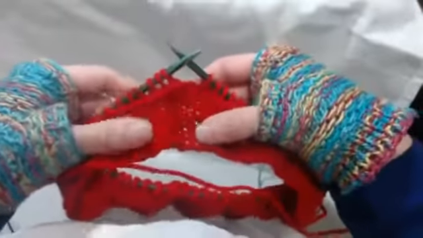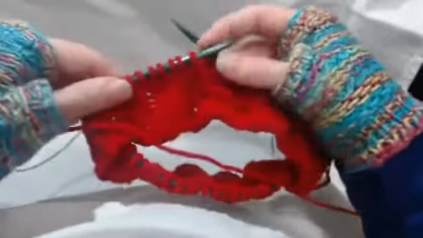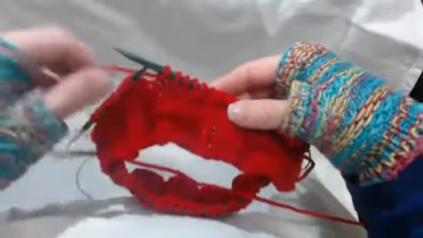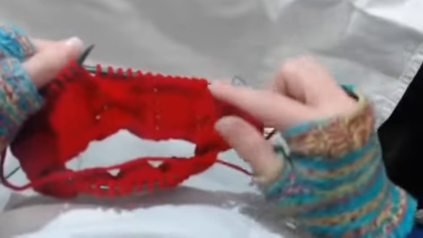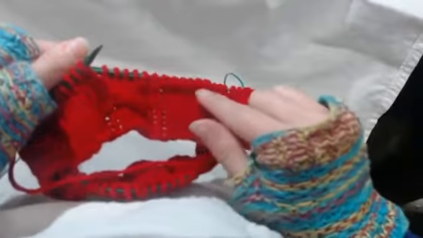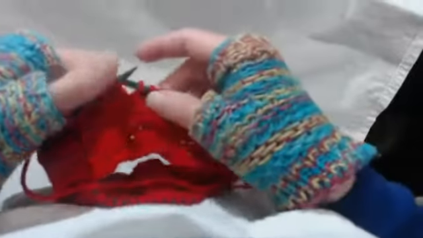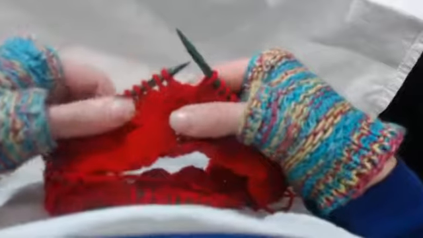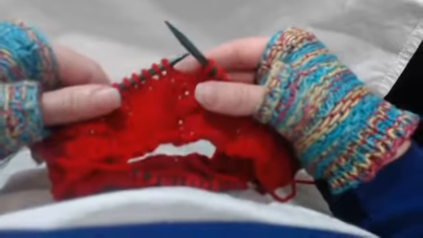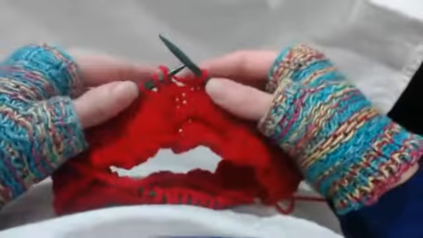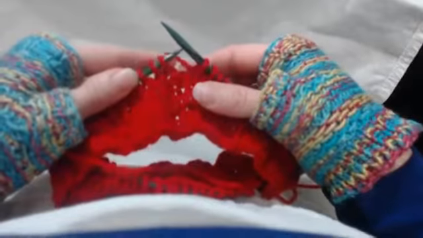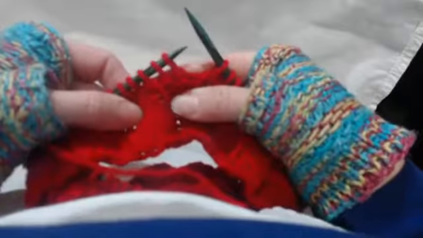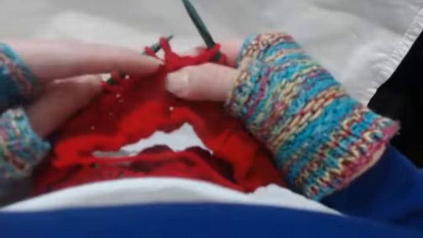Okay, so let me show you what we have here. This is, again, my Swing with the Wind cowl, and you can see right here I'm supposed to start adding these purl ridges, and I've actually made 2 mistakes. The funny thing was, one of them I made on purpose for the purpose of this live, and the other I did completely by accident, which just absolutely cracks me up. These 2 stitches right here, if you look carefully, you can see they're actually knit stitches.